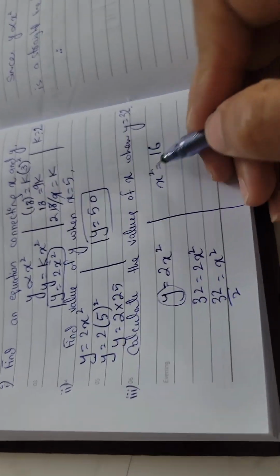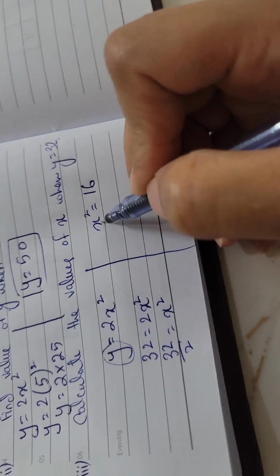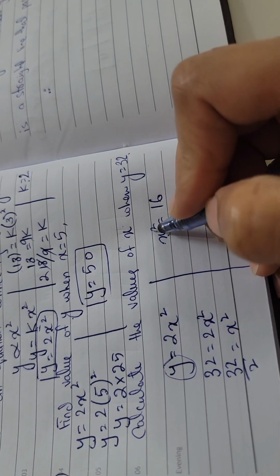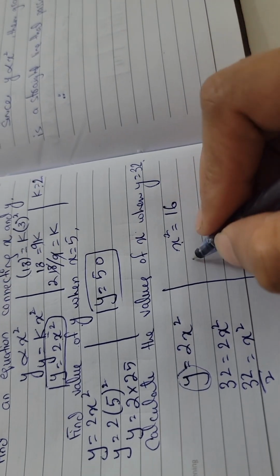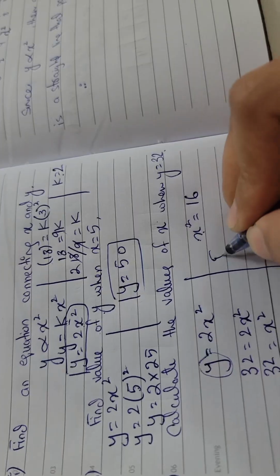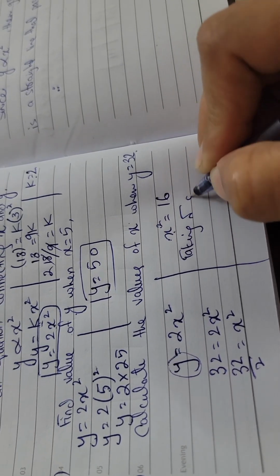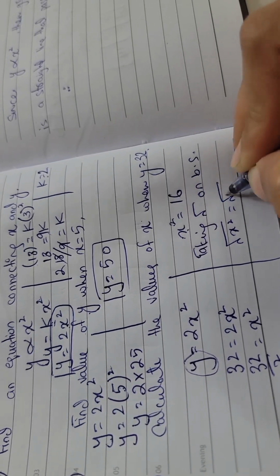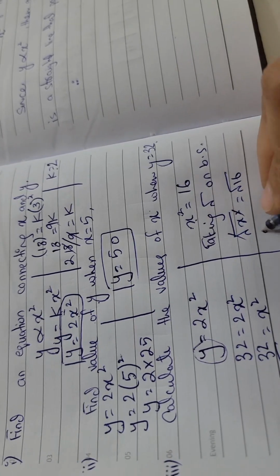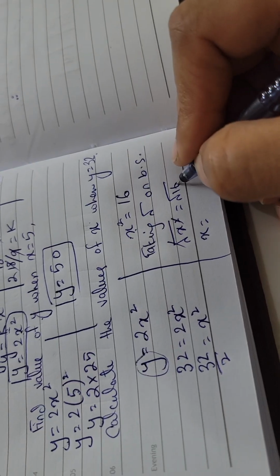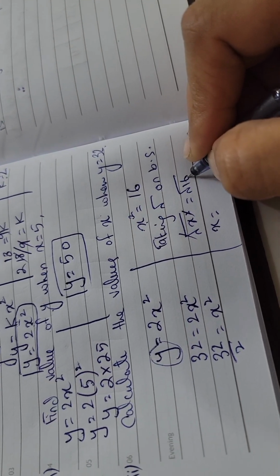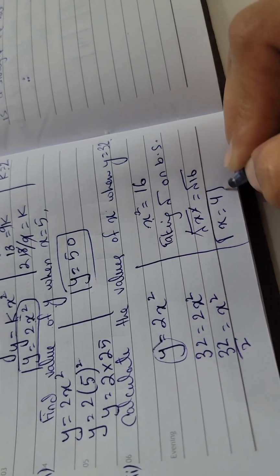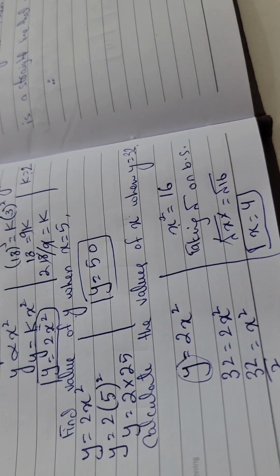Now this is the value of x square, whereas we have to find the value of x. So how do we get rid of this square? I am going to take the root on both sides, since root is the opposite of square. Taking root on both sides, under root x square is equal to under root 16. Root and square cancel, and since 16 is a perfect square, the square of 4, it will be written as 4. So the value of x is equal to 4.